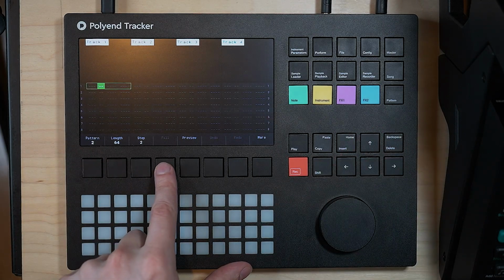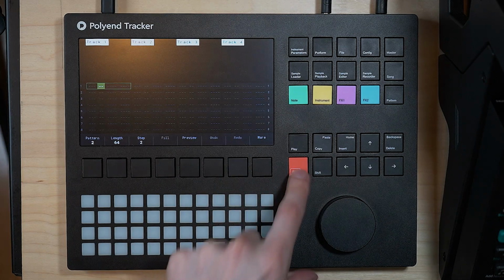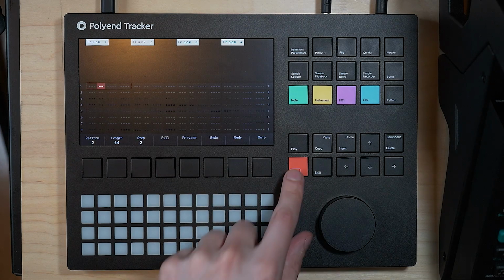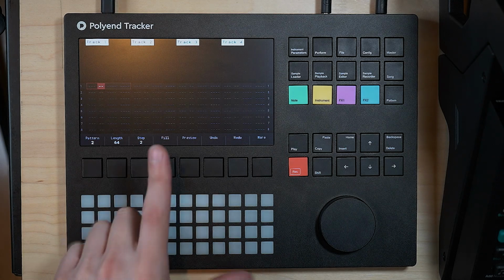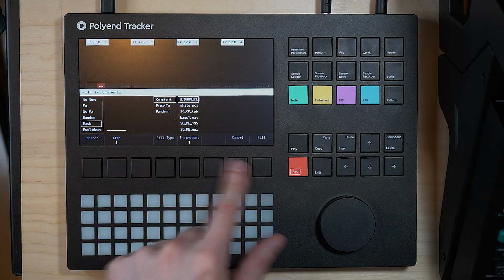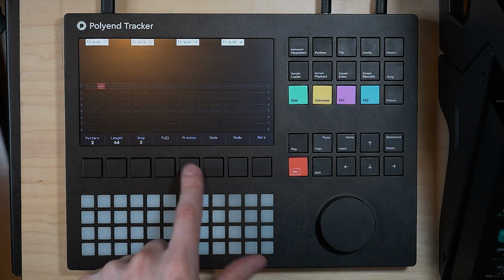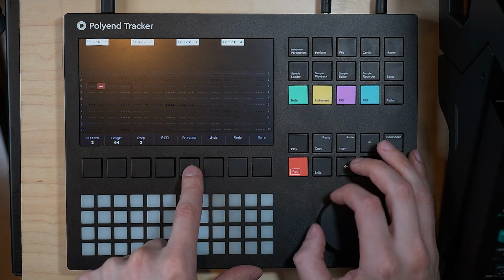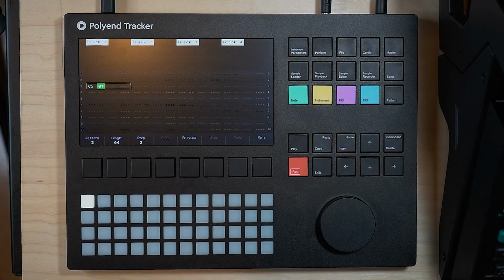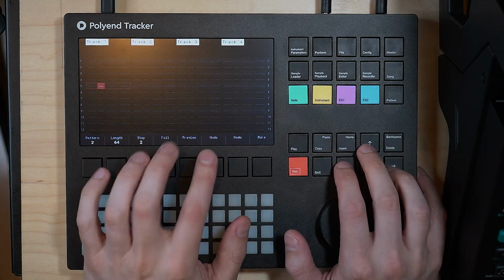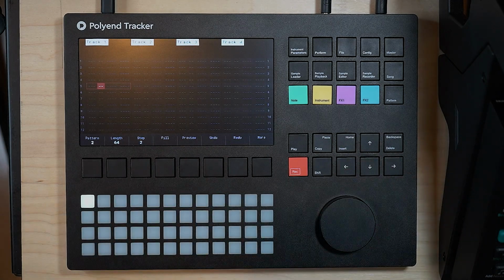After that is the fill function. You can see it's grayed out because I'm not in edit mode, but if I go into record edit mode, then I've got fill, and I'll show you more about this once we start making the pattern. Preview is simply if you're over a step, I can go to it and preview what's happening on it. Undo and redo. I believe it's 22 steps of undo.